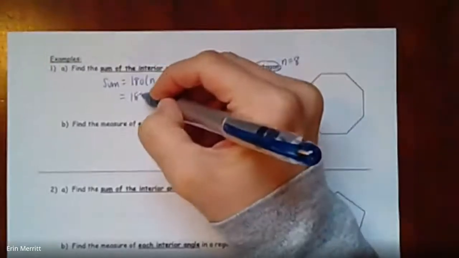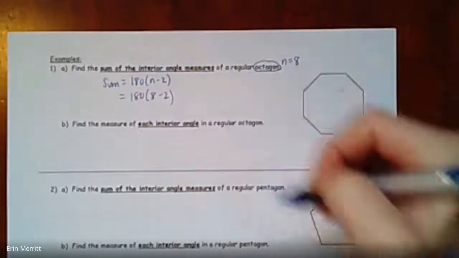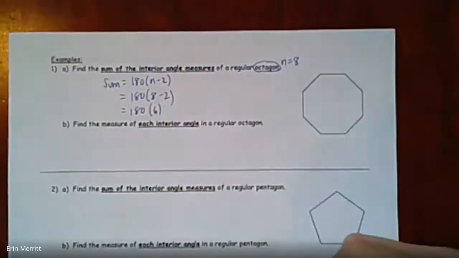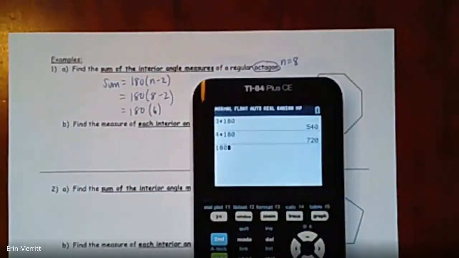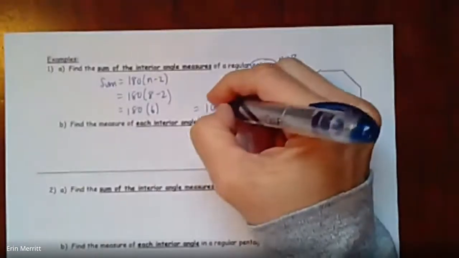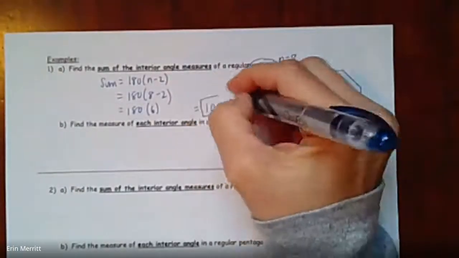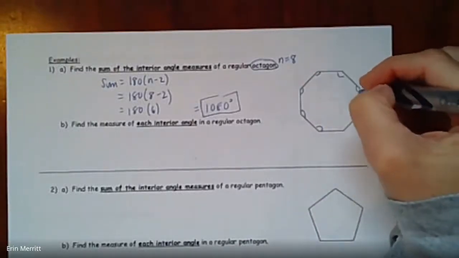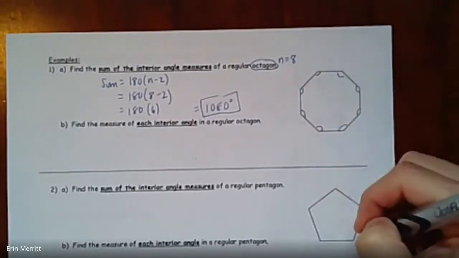So we just plug in 8 here and then calculate. If you want to, you could always do 8 minus 2 and get 6 first and then go to your calculator. But otherwise, 180 times 6, that's going to give us 1,080 degrees. So if you add up all those angles, which should make sense if you look at them, they're all obtuse. That's going to be a pretty big number when you add them all up.